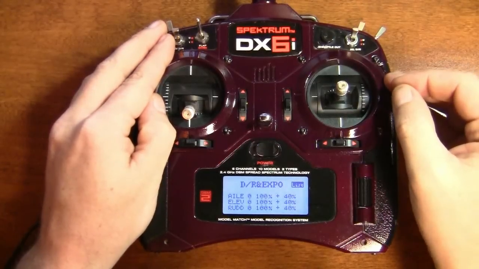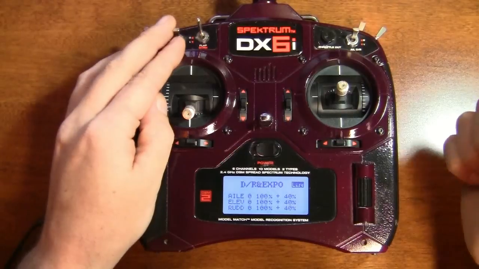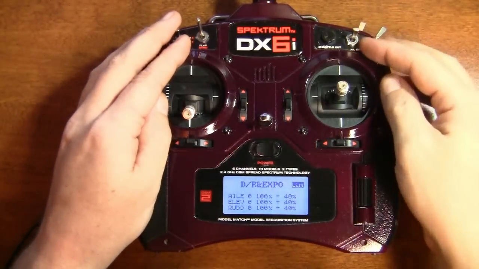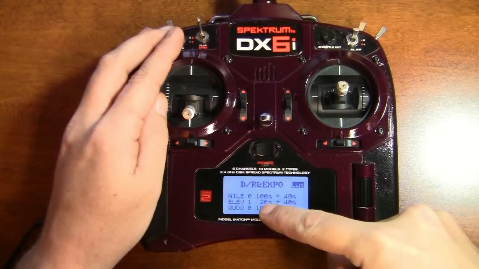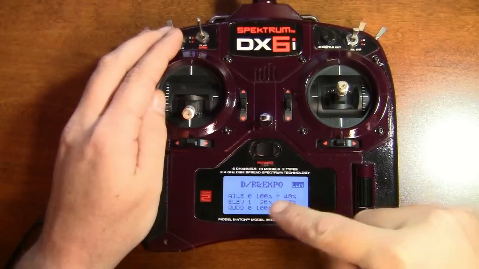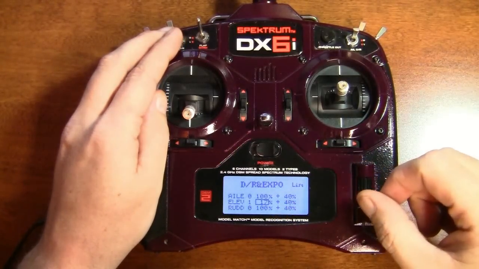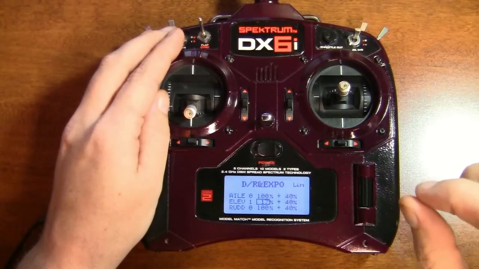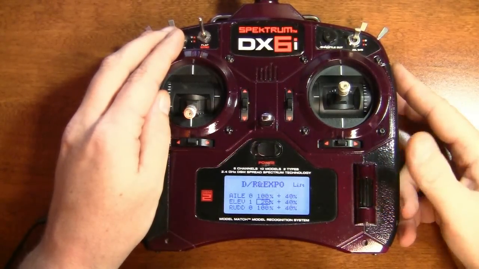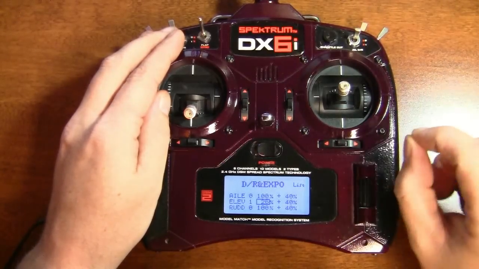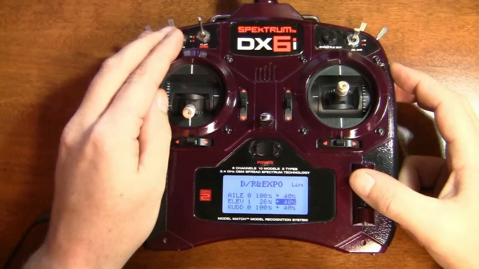Whenever I set my travel adjustments, 100% travel is going to be the 3D rates that they have in the book. But then what I did is I went into my dual rate menu and I flipped a switch, say for the elevator, down to number 1. And then I looked at the low rate in the book and I kept adjusting this. You'll go down here and you'll select that. Then you'll scroll down to a lower number until your elevator throw matches what it says in the book. It just so happens mine was on 26 when I got that perfect number that was written down in the book.